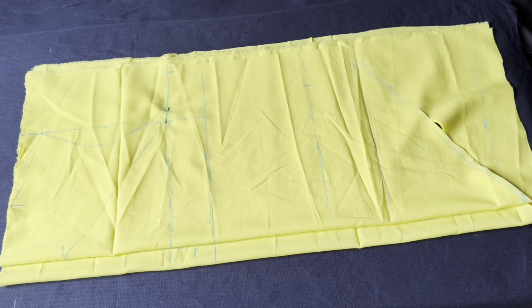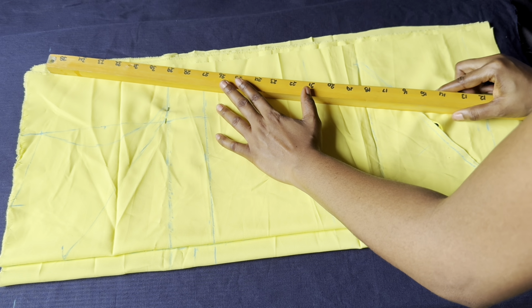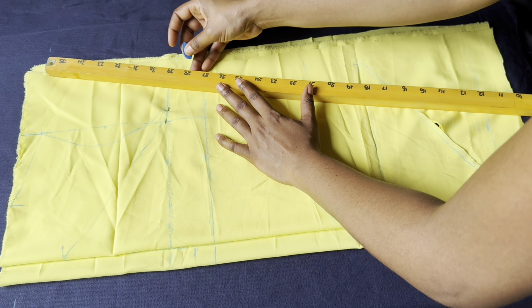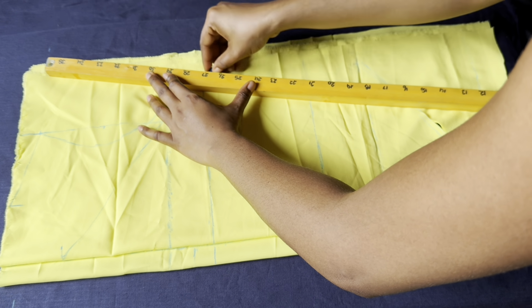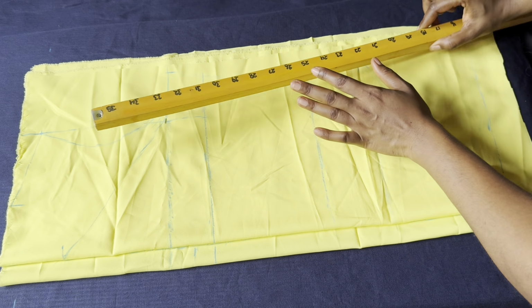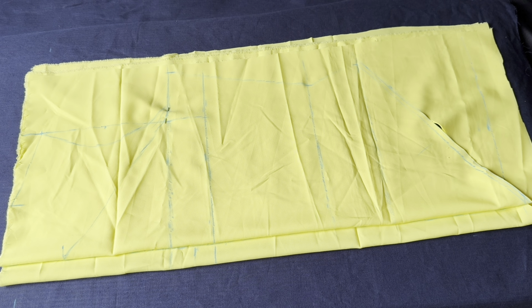So I forgot to connect the bust to the waist, the upper waistline and the lower waistline. So I'll connect that quickly before cutting out. So that is it.